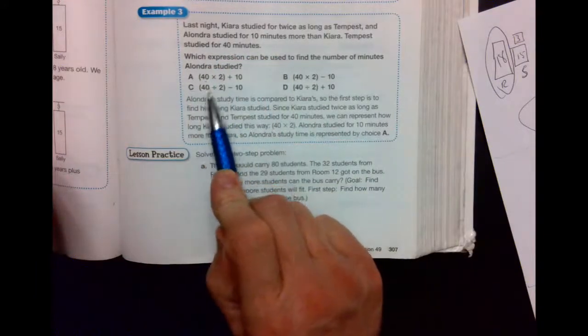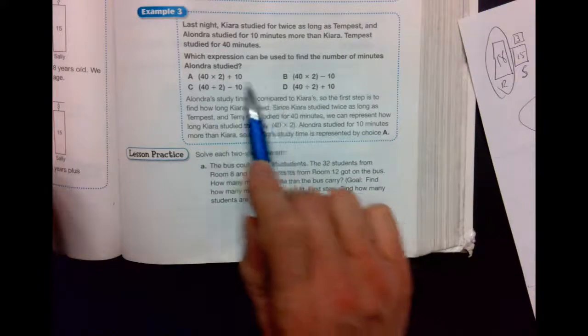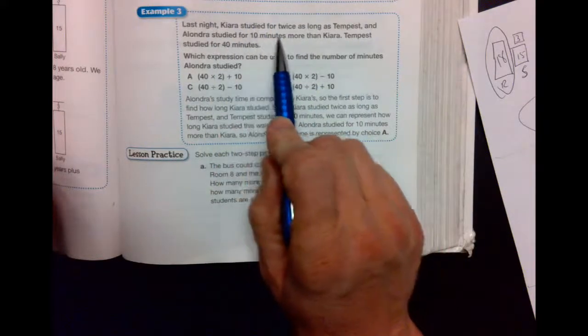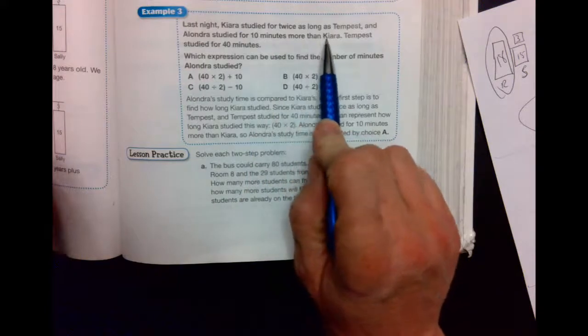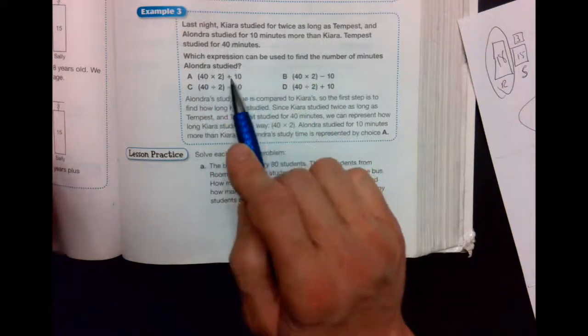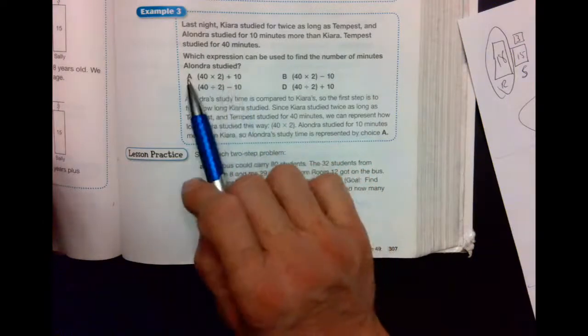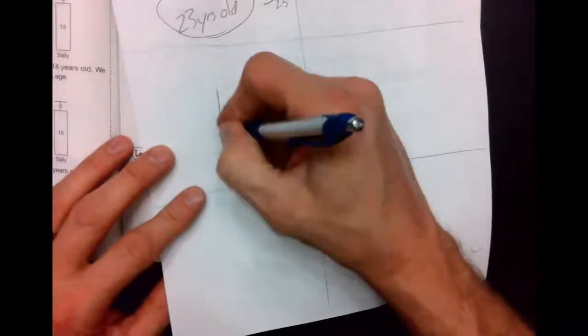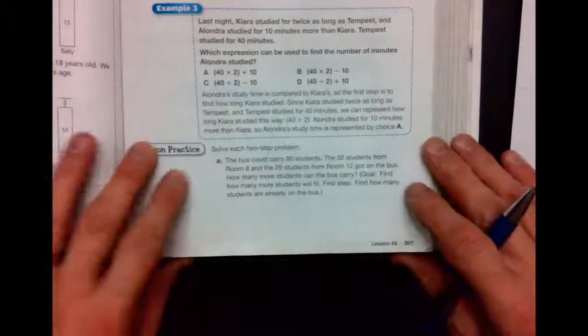There it is. Not there. There it is, not there. It's A or B. And then Alonda studied for 10 minutes more than Kiera. So Kiera would be 40 times 2, and Alonda would be plus 10. So then we can just work our way to figure these out, and our example number 3 answer would be A. Let's check out the lesson practice.